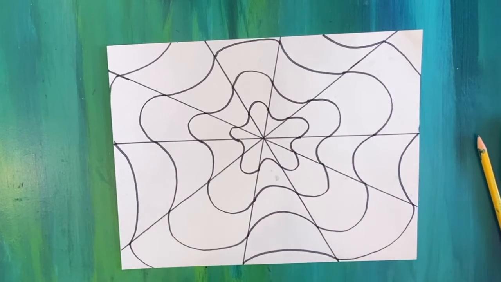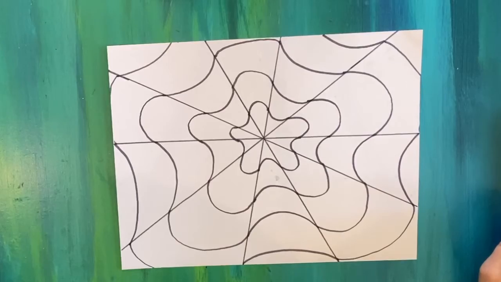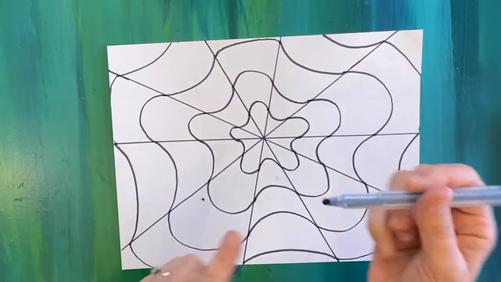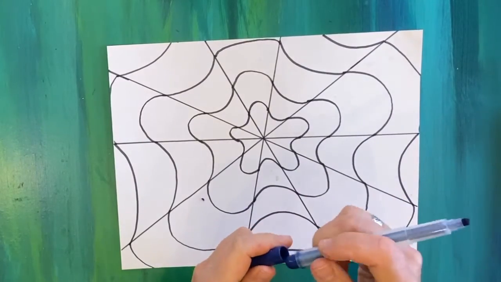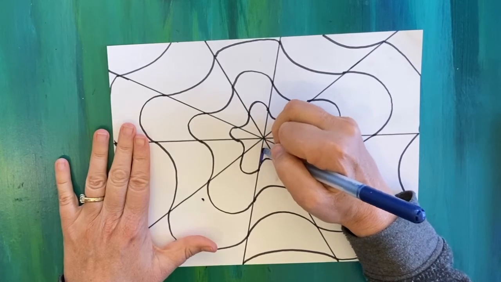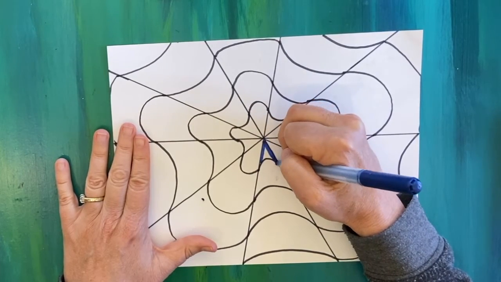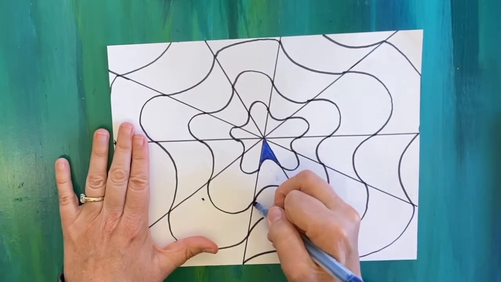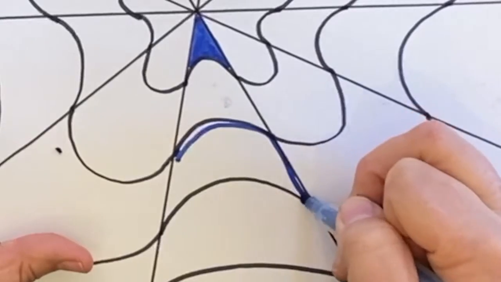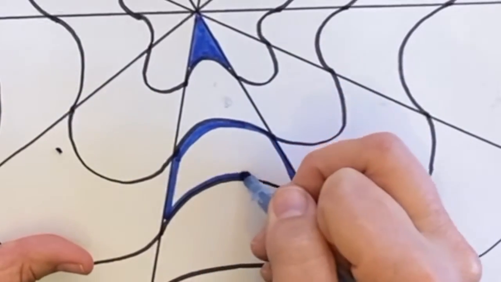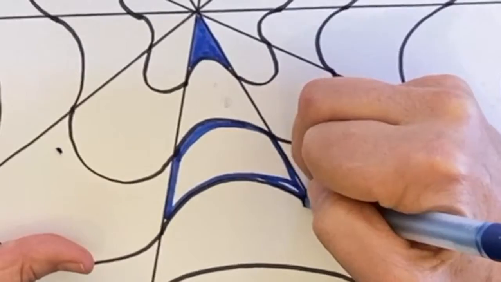Okay, now the next thing we're going to do is we're going to color. I'm going to choose a marker. I think it's easiest if we pick a marker with a fat tip like this one. And I'm going to color in one of the wedges. So here we go. I like to outline the shape. It makes it a little neater and then fill in the middle. So I'm going to outline this shape and go along the edges. And then I'll color it in.